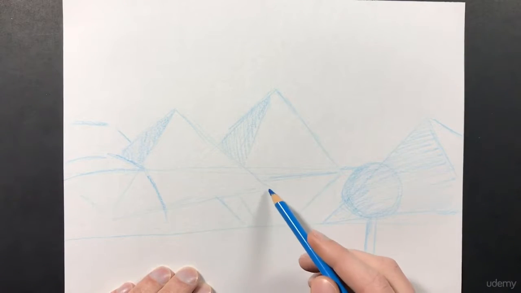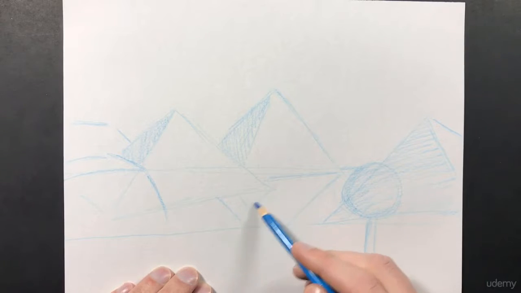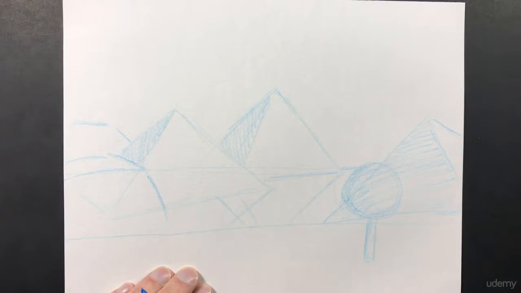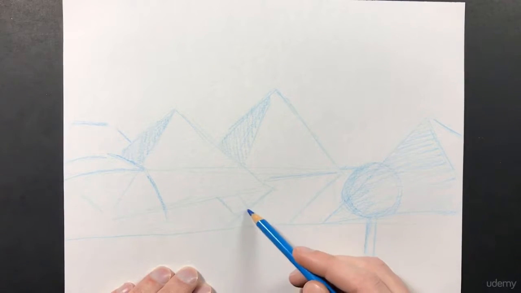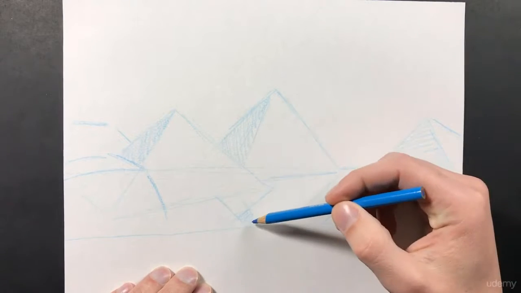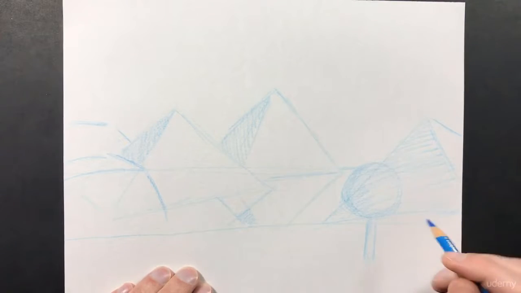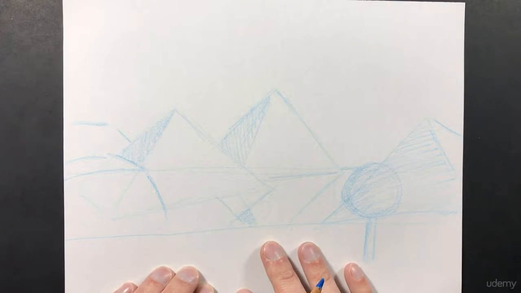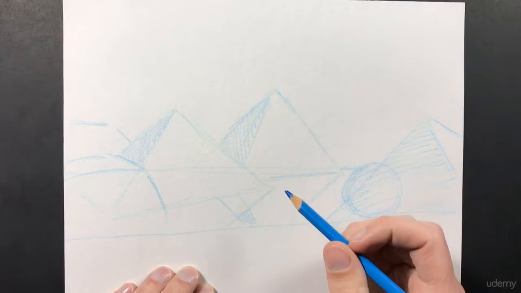And then I can go ahead and draw this one. I should have drawn this one first so it was in front of that other one. So there we go. And then I'm going to shade in this area because you'll be able to see that visually behind this reflection of the mountain. All right, perfect. So now we can go ahead and start adding in some detail.